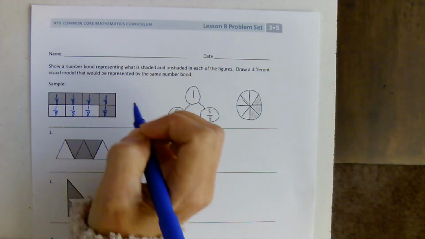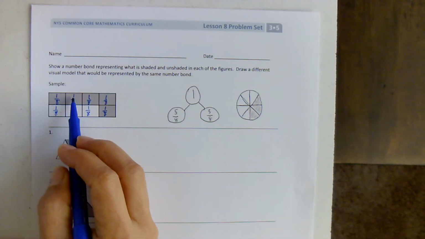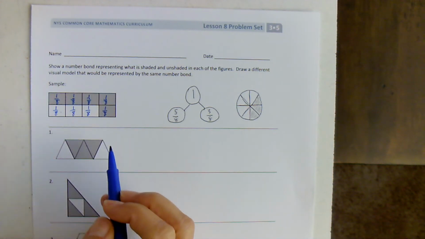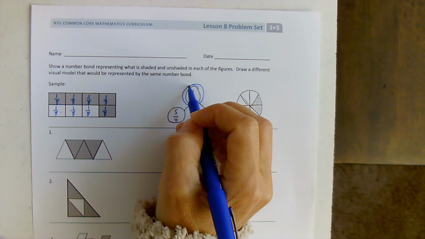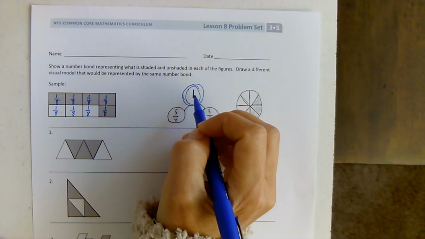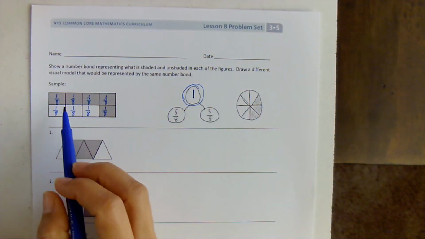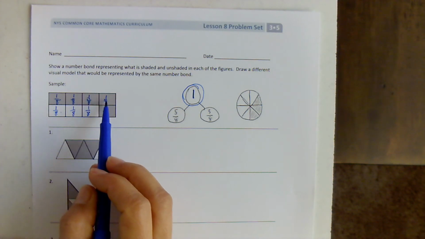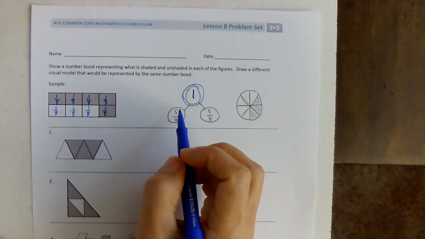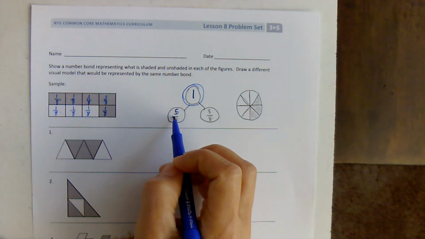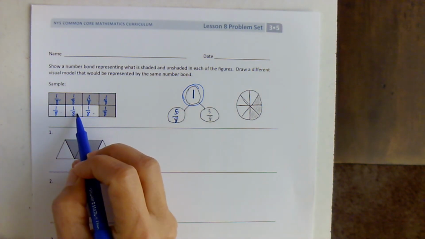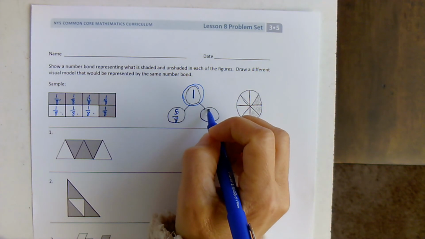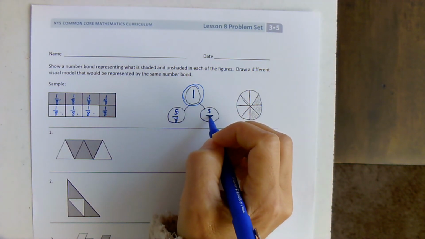Okay, this is 1/8. The whole thing has 1, 2, 3, 4, 5, 6, 7, 8 pieces. That's why it's 1/8. So that's why they put the whole thing. Here's the number bond. The whole thing stands for that. So look, what part is shaded in? 1, 2, 3, 4, 5 pieces are shaded in. So that means 5/8 are colored in. And how many are not colored in? 1, 2, 3. So 3/8 are not colored in.